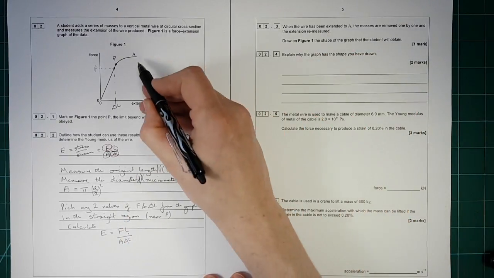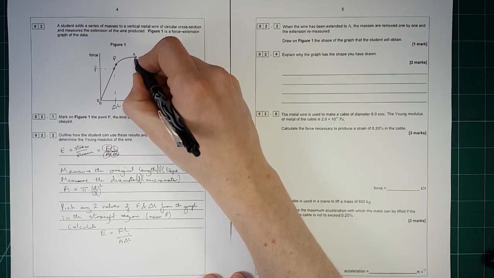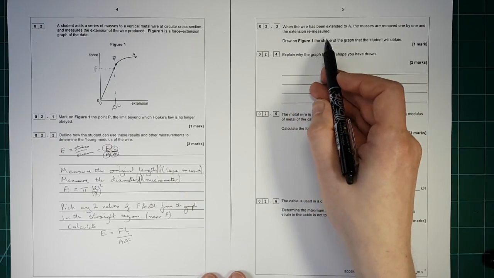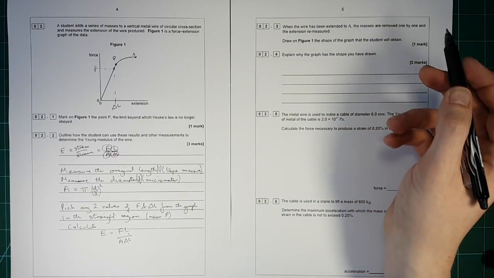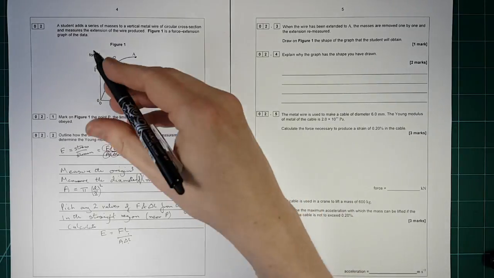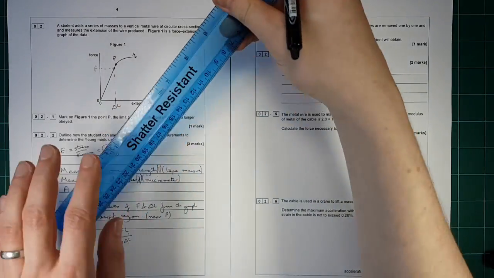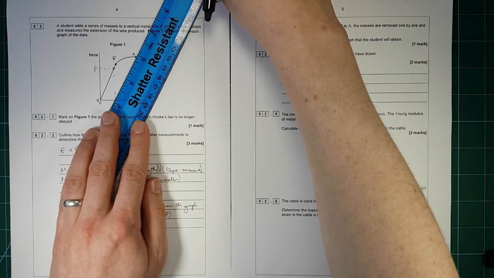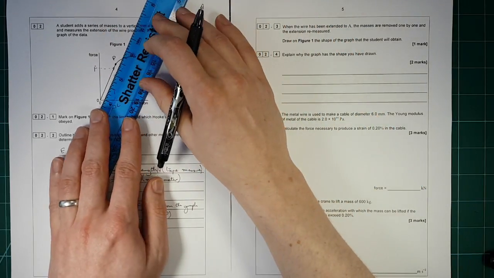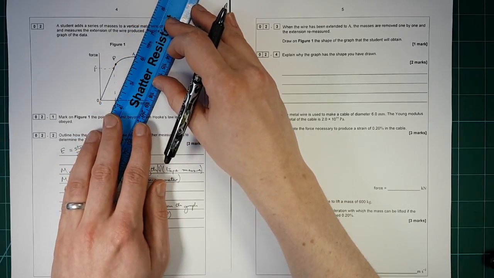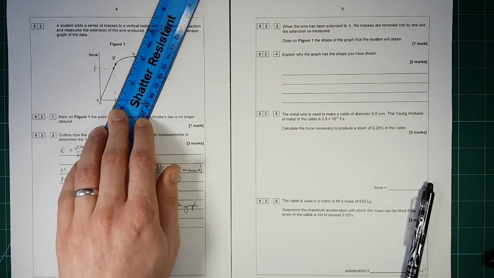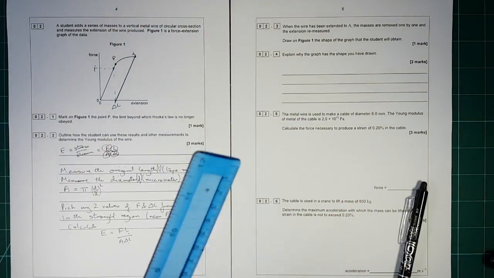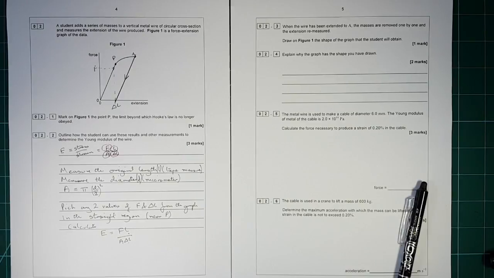When the wire has been extended to A, where's A? So presumably there. The masses are removed one by one and the extension is remeasured. Draw the shape of the graph that you will obtain. So we've gone beyond the elastic limit here. So you need to draw a line that's going down like this, and you need it to be parallel to that one. So there we go. So that's the unloading curve there.